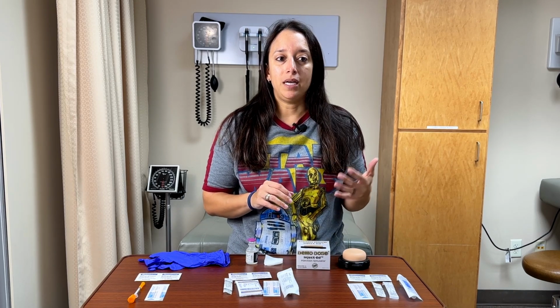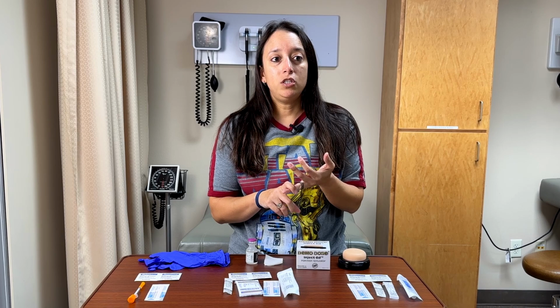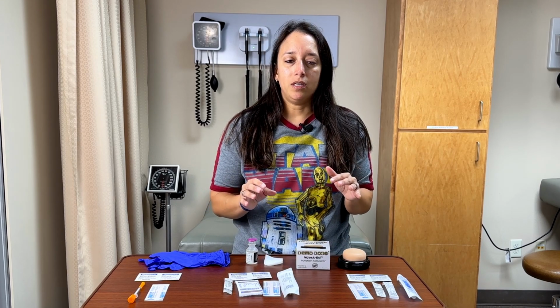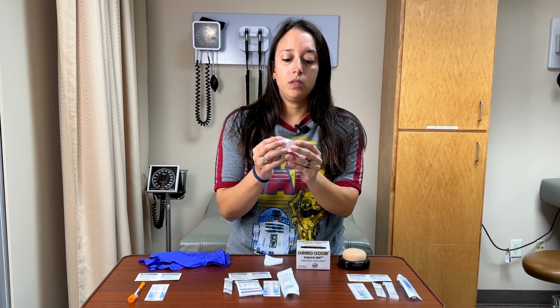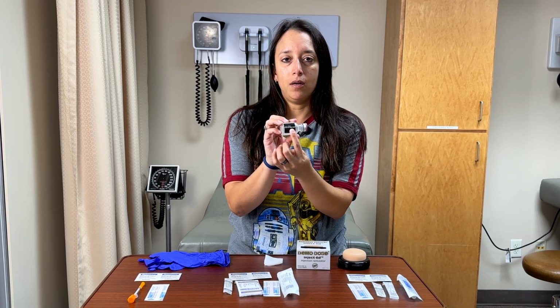Next, we need to review the medication. We need to check the strength and the dosage and ensure that it's the same medication that we're giving the patient as what we have in front of us. We also need to record the lot and the batch number, which are indicated right here.